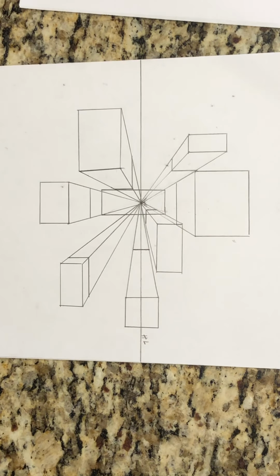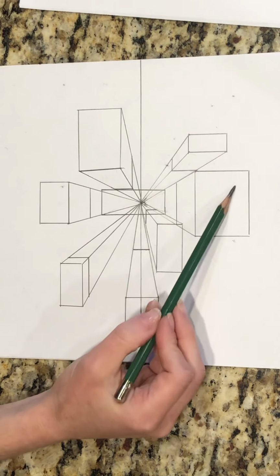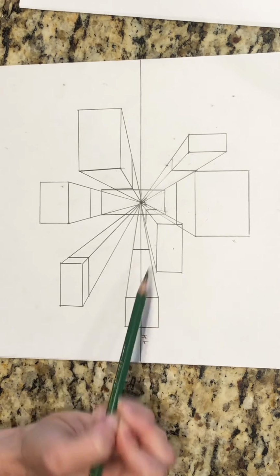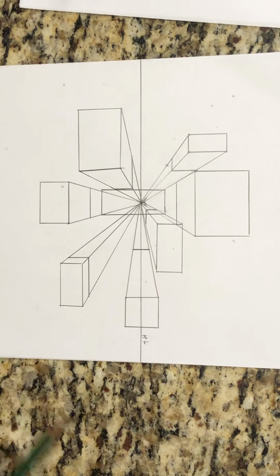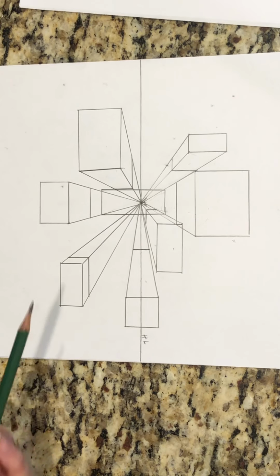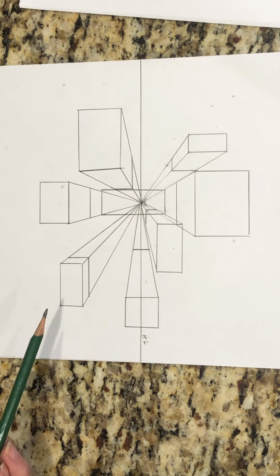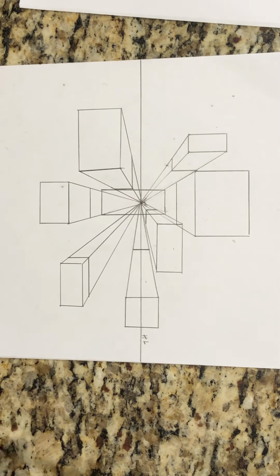All right, and there you have it. So we've got 3 boxes above the horizon line, 2 on, and then 3 below. If you've got a drawing that looks similar to this, you're good to go. You can practice as many times as you want. Thank you so much for viewing.